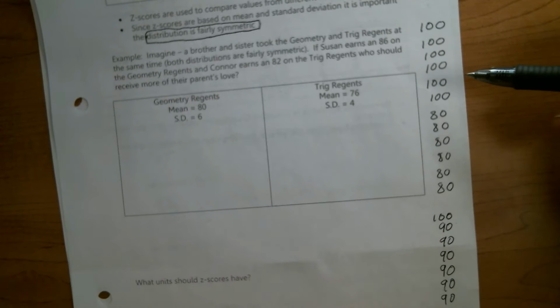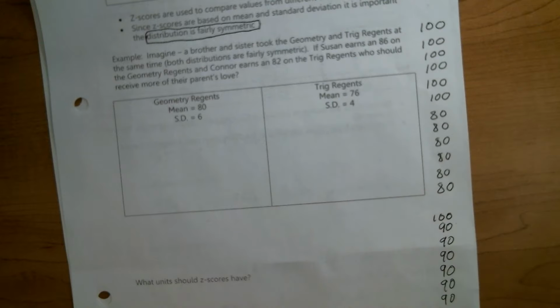So it's not enough just to look at the distance from the average. We also need to know how spread out the data is. Without that information, we can't really assess how impressive it is to be 10 points above the average. And that's why the Z-score doesn't just look at the distance from the mean. It puts it in the context of how spread out the data is.